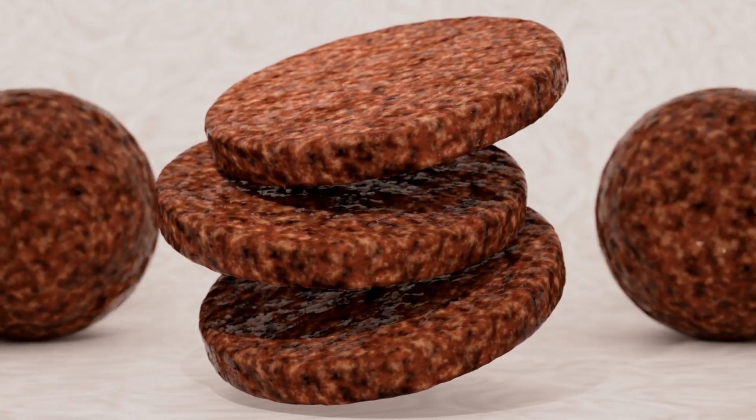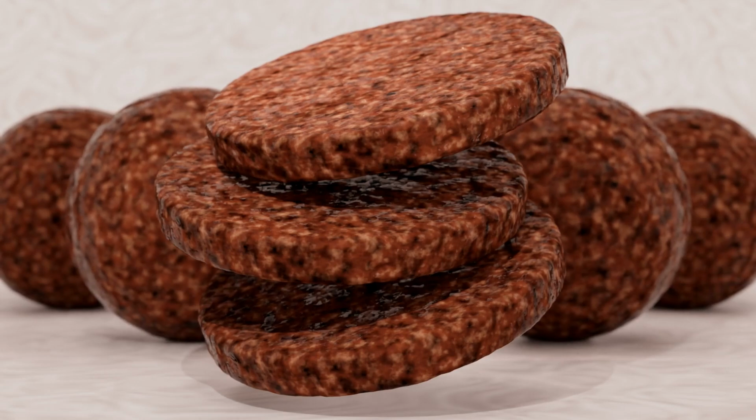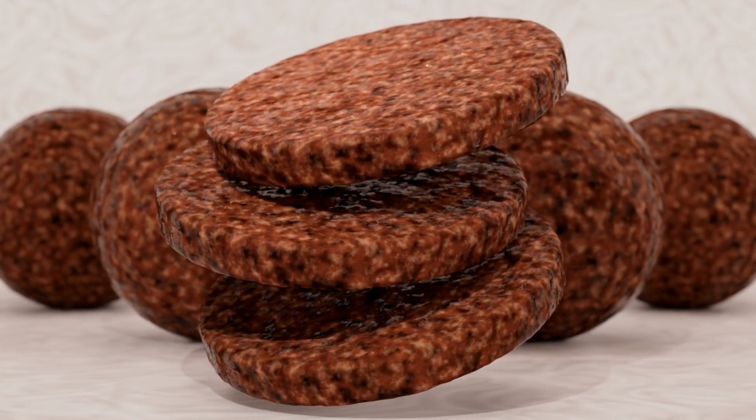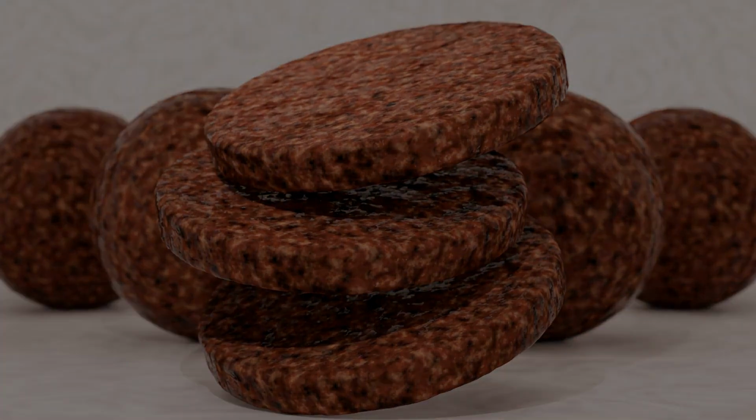Hello and welcome to another Blender bite-sized video. Now this one I'm going to be showing you how to create this burger meat material in Blender 4.